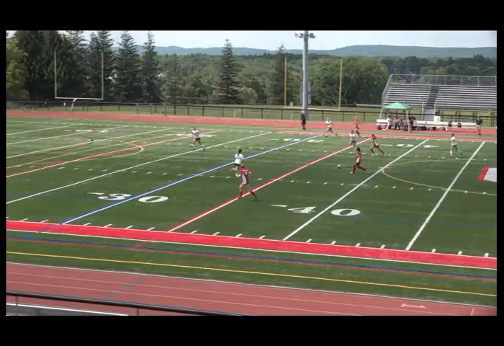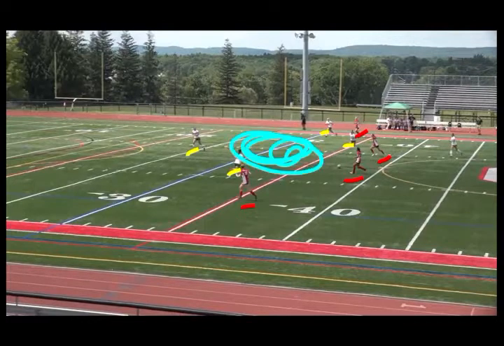Okay, this is a good setup. 1, 2, 3, 4. 4 defenders. Okay. Let's see if I can change colors? So I'm learning as I go here. 1, 2, 3, 4 offensive players. So it's 4v4. Ton of space.